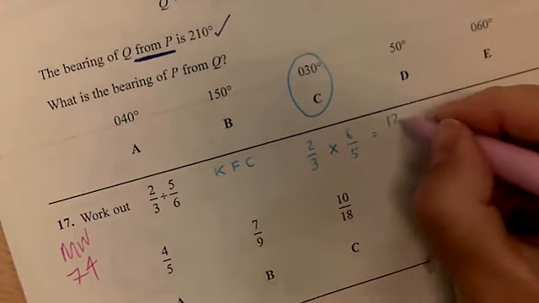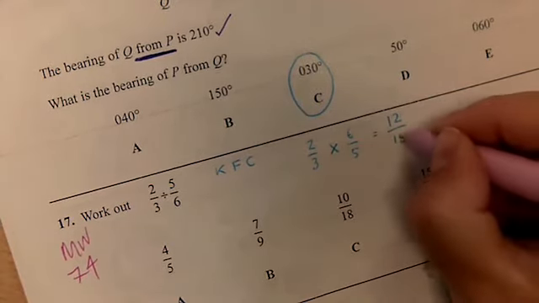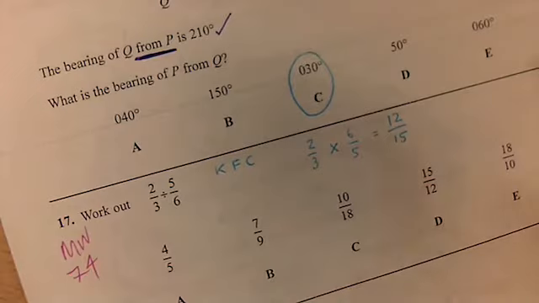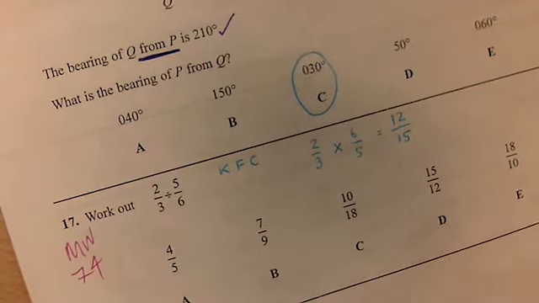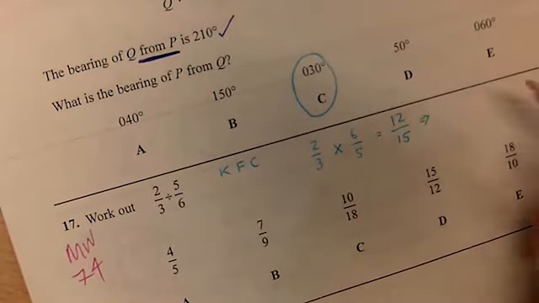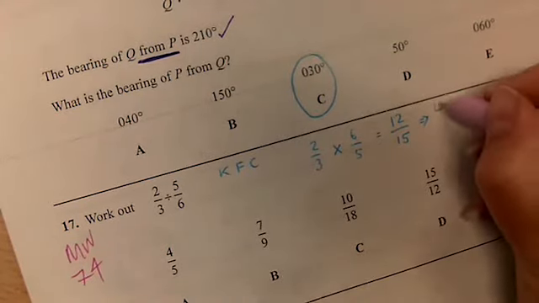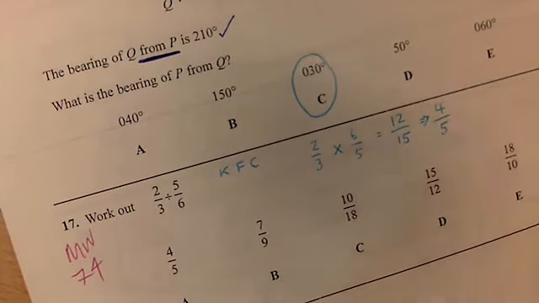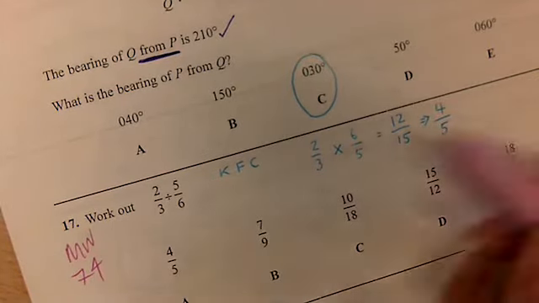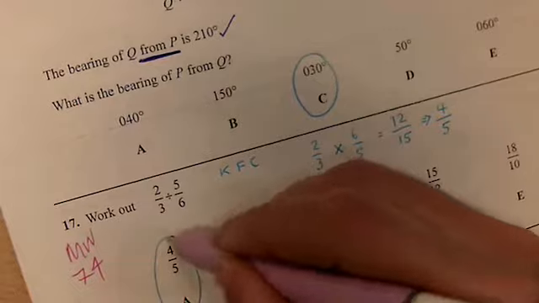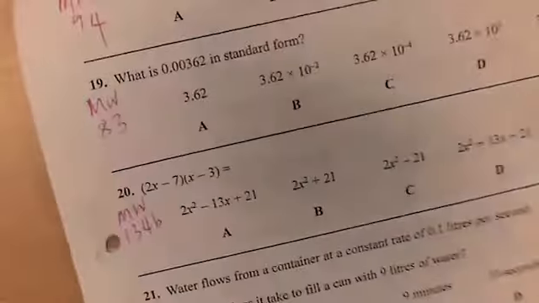2 times 6 is 12, 3 times 5 is 15. Sometimes you might need to simplify, sometimes not. Let's check, is 12 over 15 on the list? No. So let's simplify. What goes into both? 3 goes into both. So 3 goes into 12 4 times, 3 goes into 15 5 times. Is 4 over 5 on there? Yes, it is. Okay, next question.